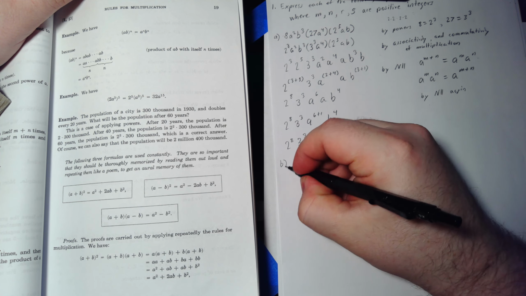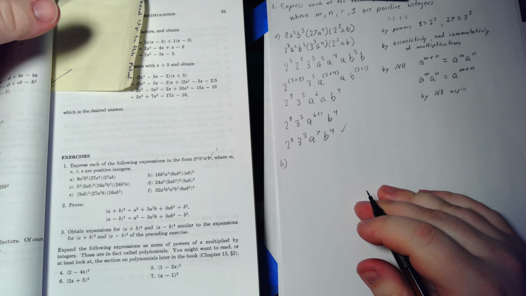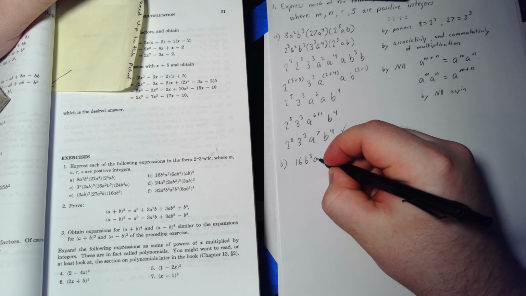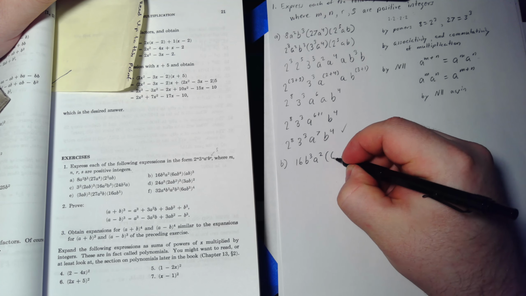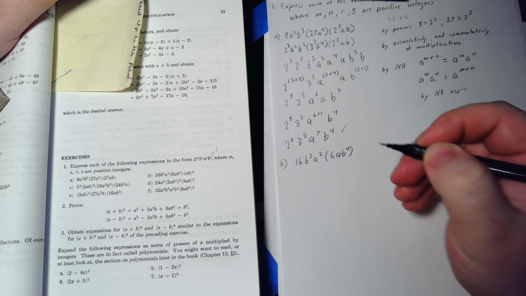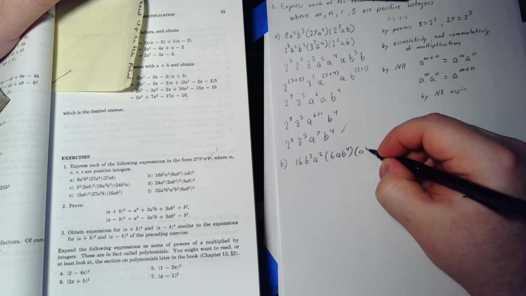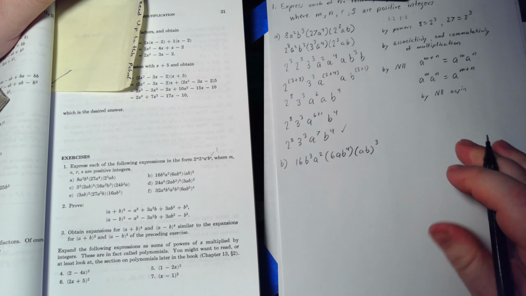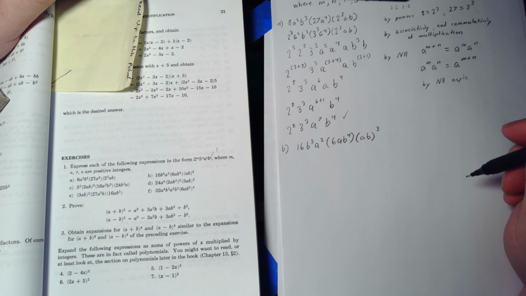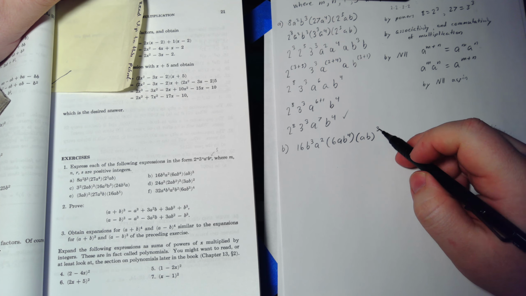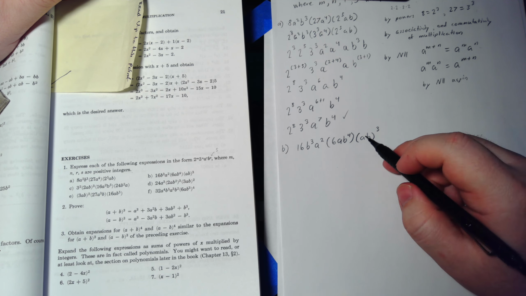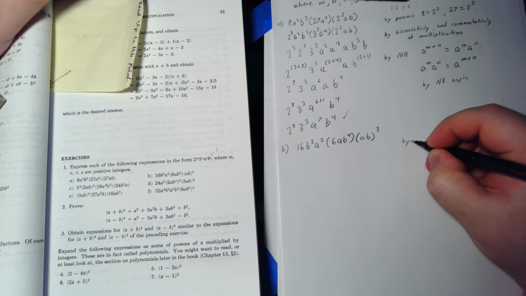So let's move to problem B. We have 16 times b cubed times a squared times (6ab to the 4th power) times (ab) cubed. Okay, so then let's tackle this piece by piece. Well, we have this 3 outside of this parentheses. So let's distribute this 3, this to the 3rd power, to a and b. And how are we going to do that? That is by the rule.